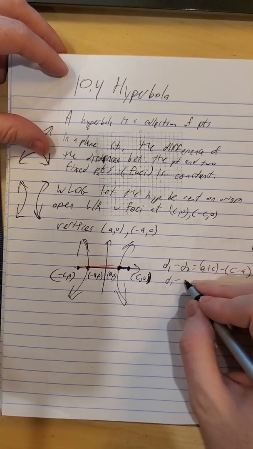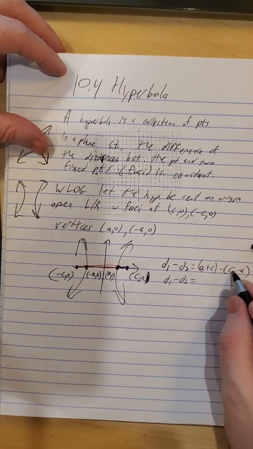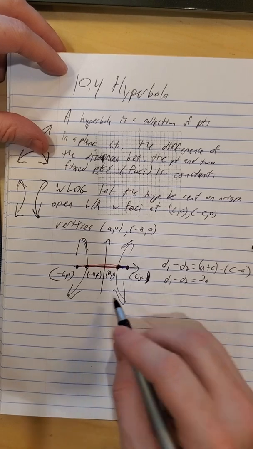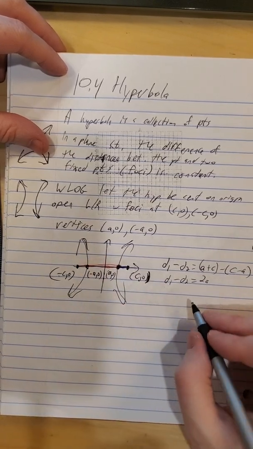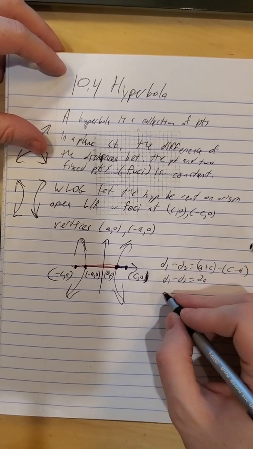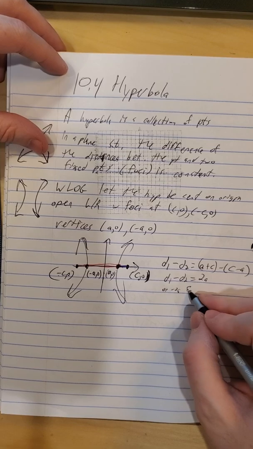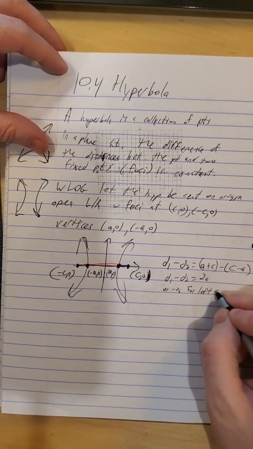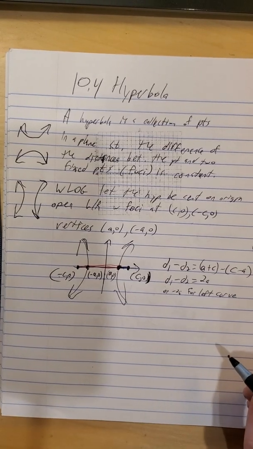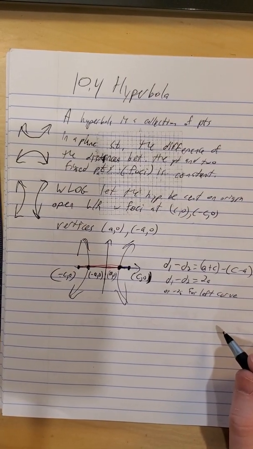So distance 1 minus distance 2 turns into a 2a. The c minus c drops out, and minus a negative a is really a plus a. Now if we did this with the other point, we would have come up with a negative 2a. So if we did the left side of this two-piece curve, we would have a distance of negative 2a.